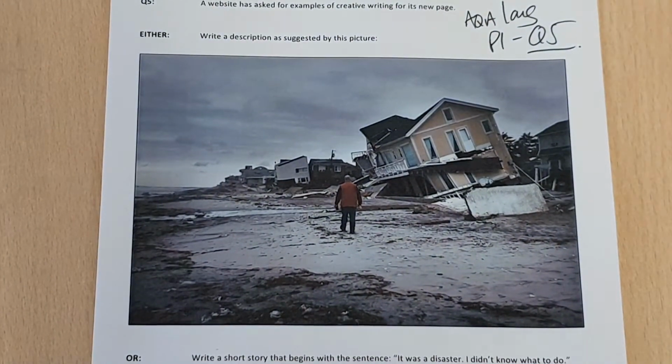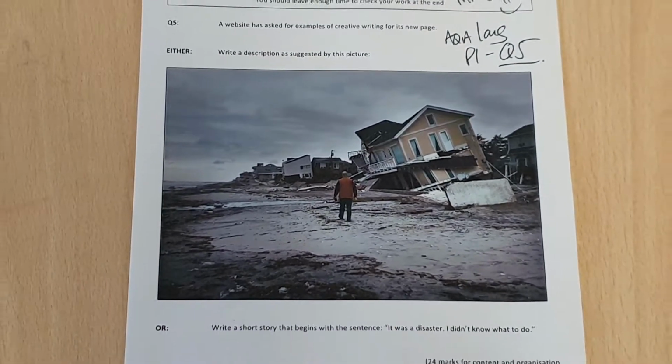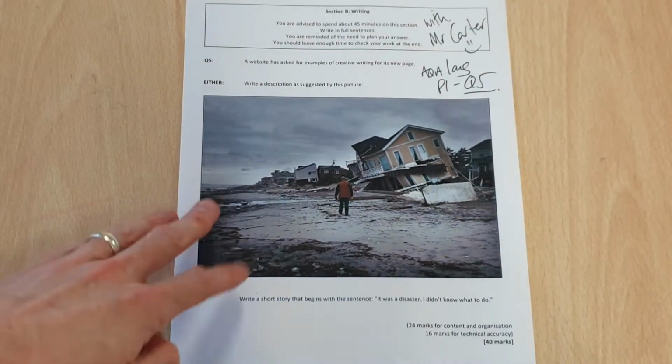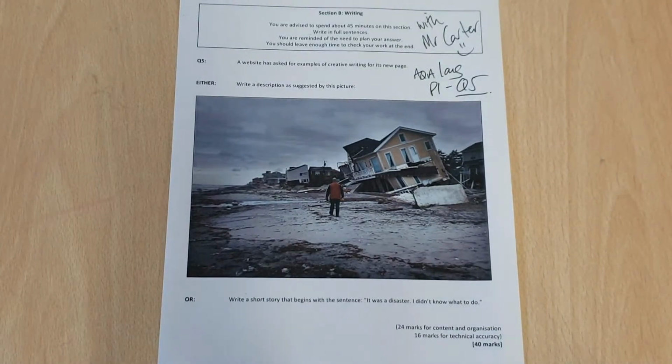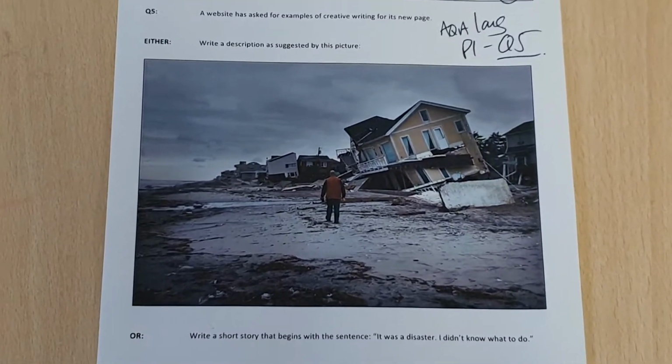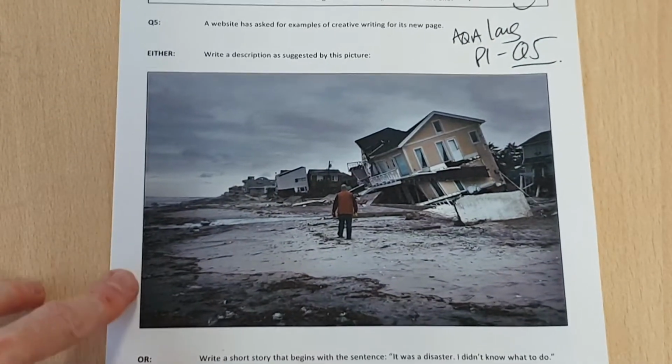So, if we look at our 2 questions, our 2 tasks that were given here. You're advised to spend 45 minutes on this section, you must write in full sentences, and you're reminded that you need to plan your answer. That is exactly what we're going to do. Now, I always recommend going for the image-based question, for the simple fact it gives you something to focus on. So let's have a go at describing this image and planning this image.